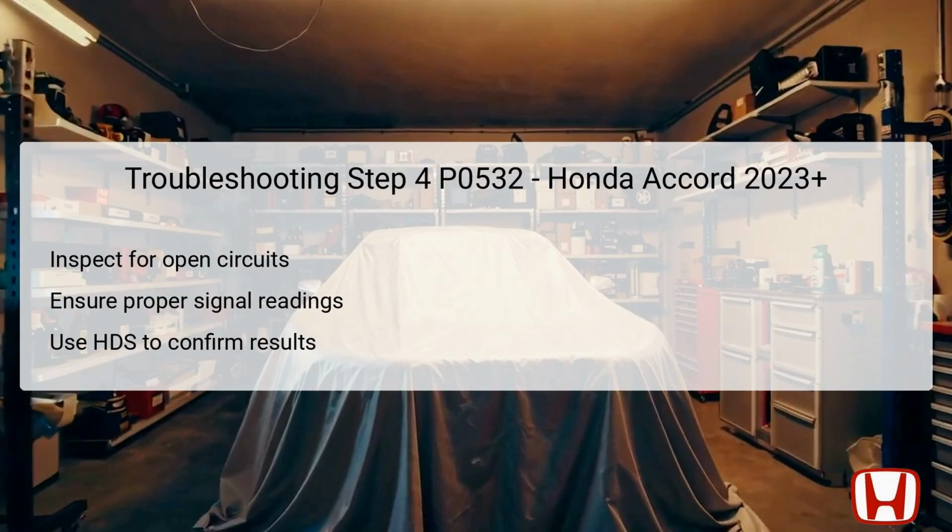Utilize the Honda Diagnostic System, HDS, to confirm that all readings align with expected operational values. This will validate the integrity of both the AC pressure sensor and the wiring harness, essential for diagnosing the DTC accurately. In this step, confirming that the signal quality is optimal is critical for rectifying the issue accurately.